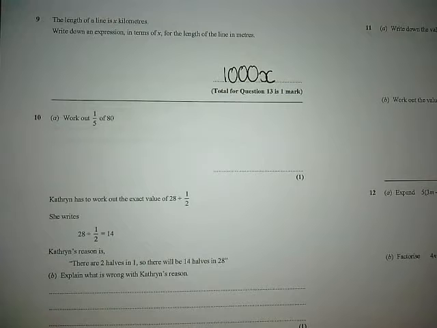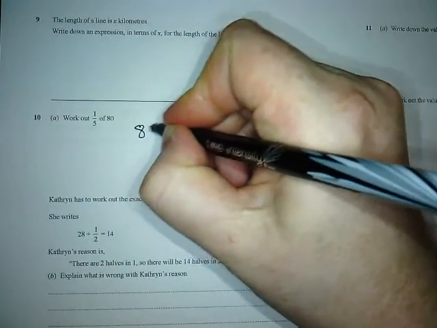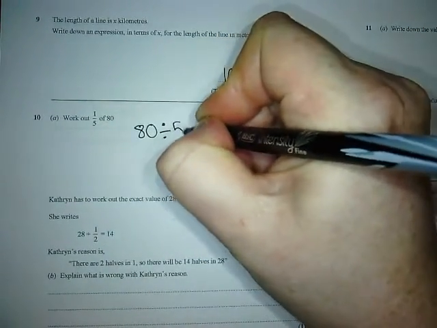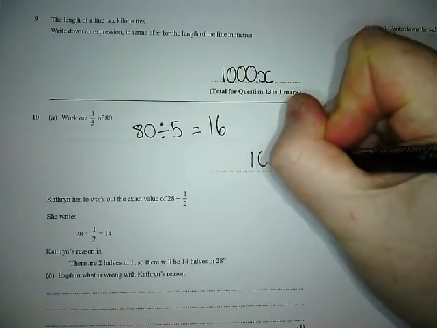Work out 1/5 of 80. So that is 80 divided by 5, which is 16. So 1/5 of 80 is 16.